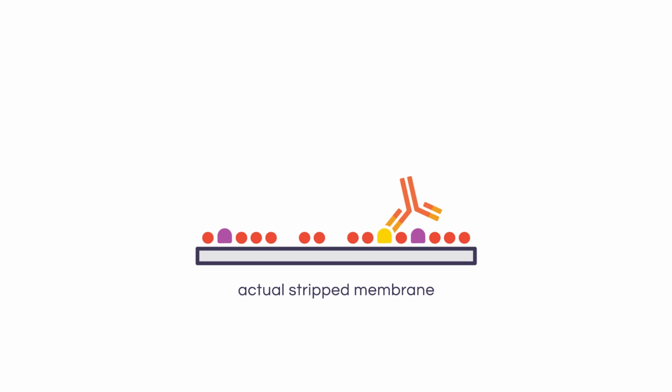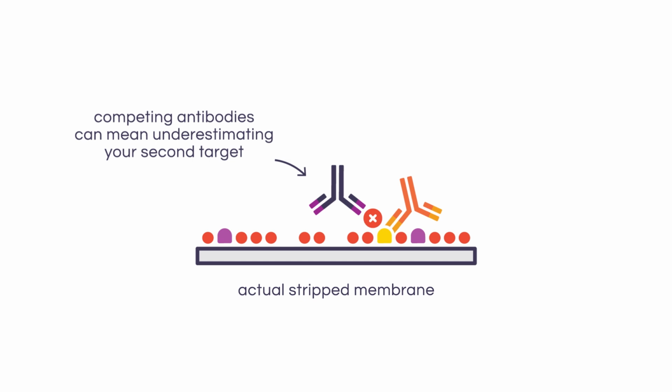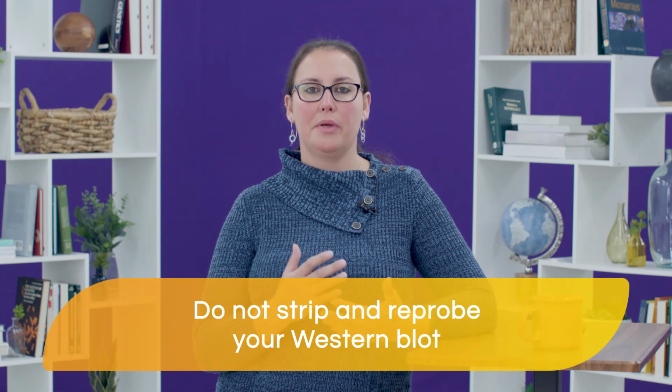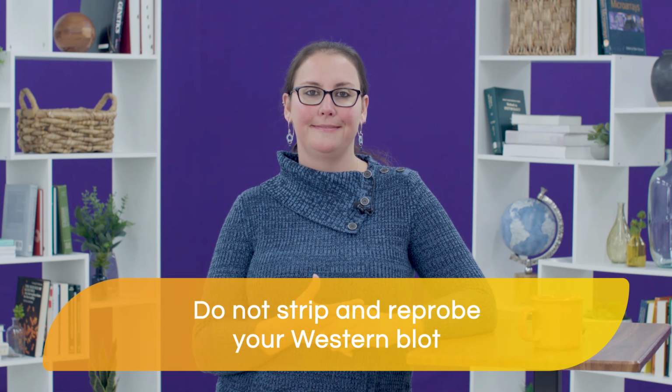On the other hand, that primary antibody remaining on the membrane may also compete with the second primary that you incubate on that membrane. In that situation, you will once again run into underestimating your second target of interest. So that's a lot of variables in there that will compromise data accuracy, and it's very hard to account for all of them. Because of that, we strongly recommend that you do not strip and reprobe your Western blot.